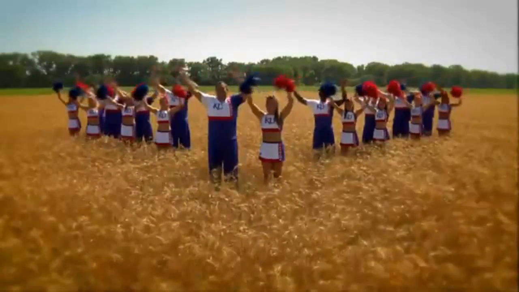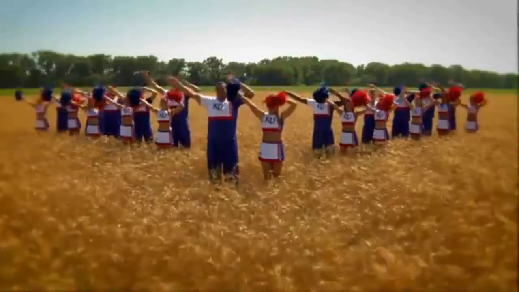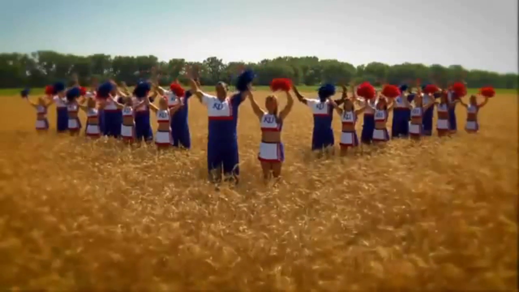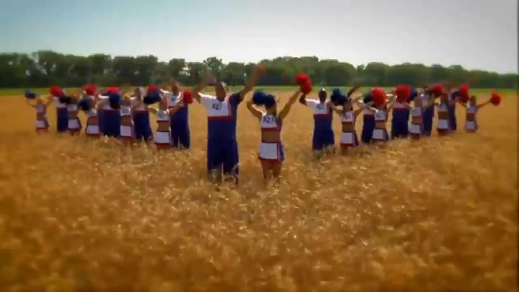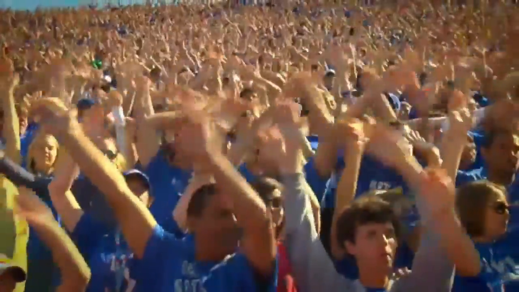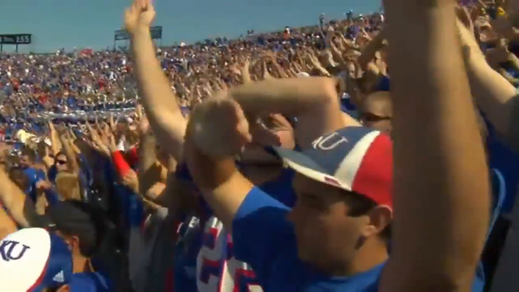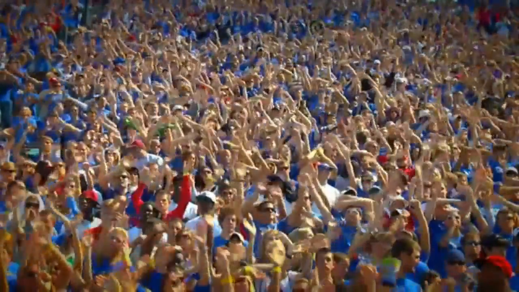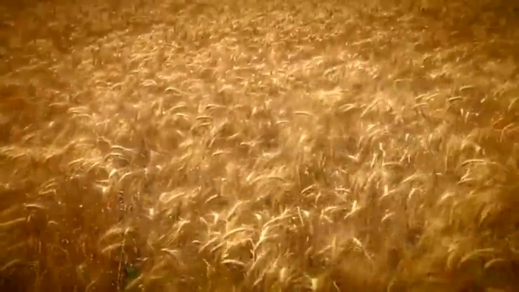At KU, we wave the wheat at crucial moments. For example, when the football team scores or a basketball opponent fouls out, Jayhawks in the stadium lift their arms up over their heads and slowly wave them back and forth. From a distance, this looks like a field of Kansas wheat swaying in a prairie breeze. No one is certain when this tradition first started, but it's up to you to keep this tradition alive.